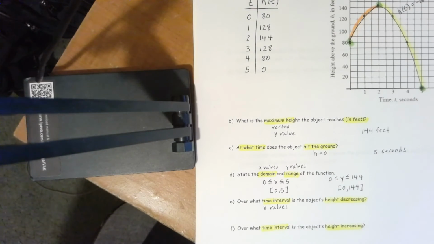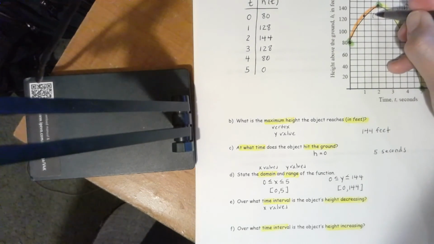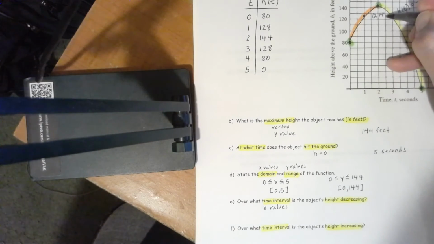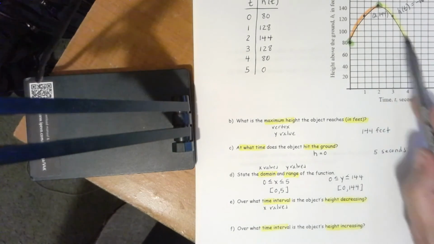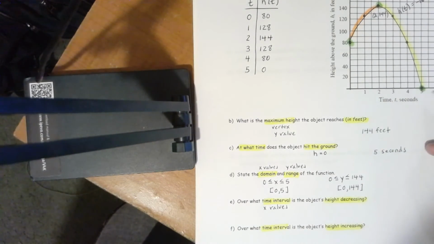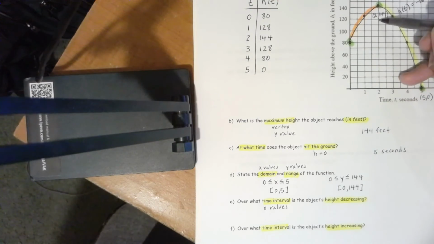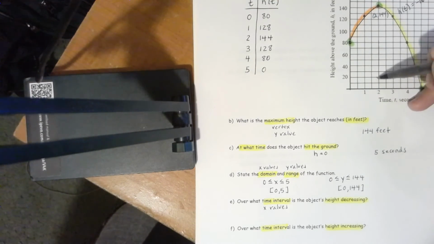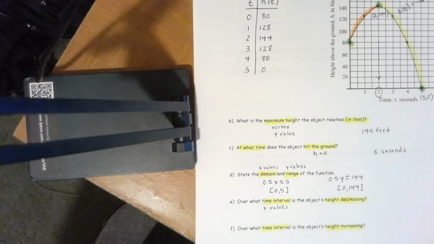Now you have a couple of ways to take a look at this. This is where it started to happen, at our vertex. So I'm going to write the coordinates of the vertex, 2, 144. And this is where it finally stopped, at 5, 0. Some people will say, okay, taking a look at here, I'm looking down over here. This is where I started. This is where I stopped. If you have a little difficulty seeing that, you could just look at the coordinates of each of these points.